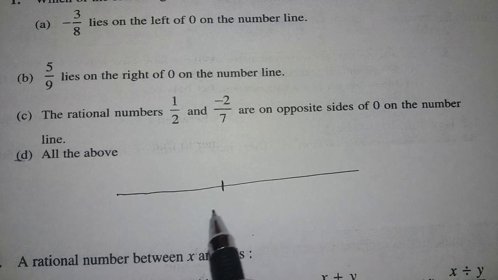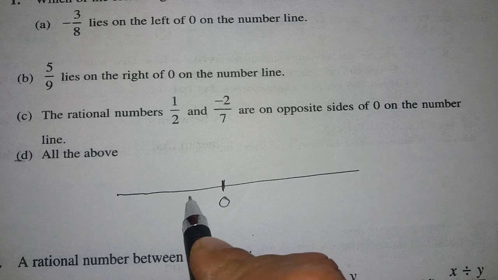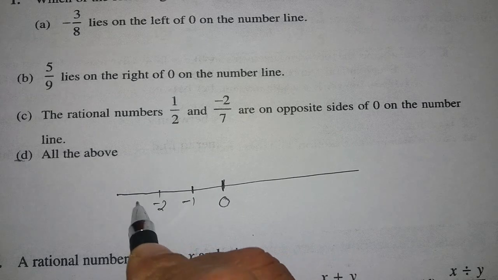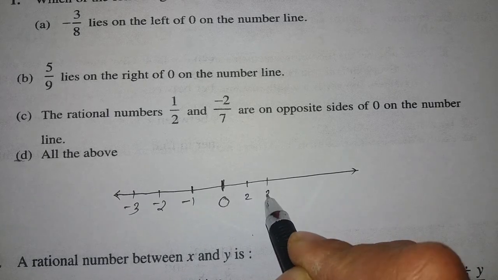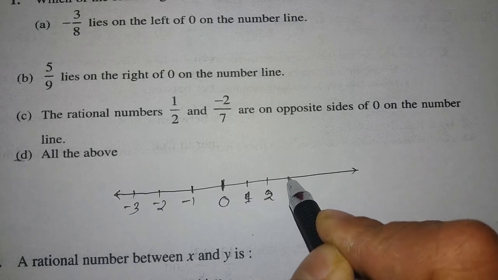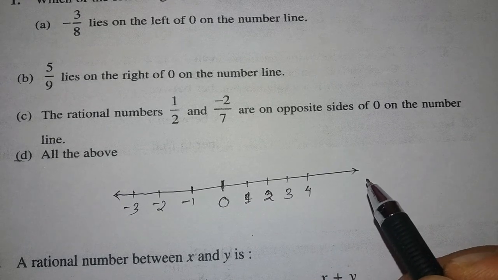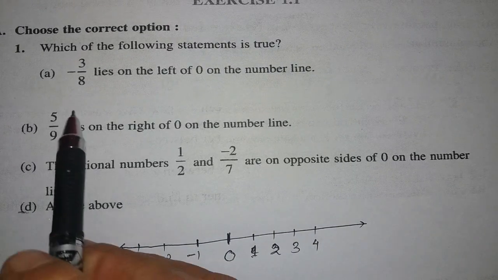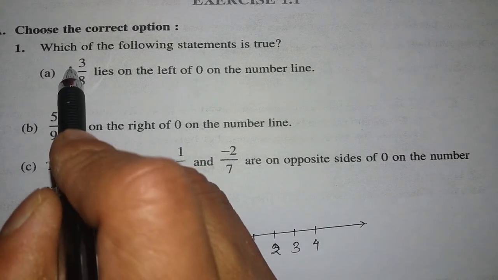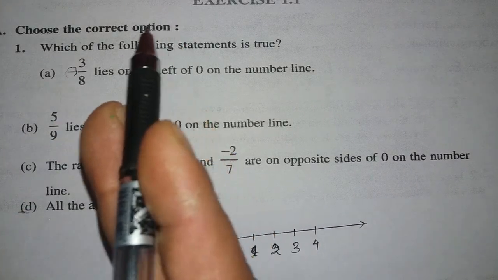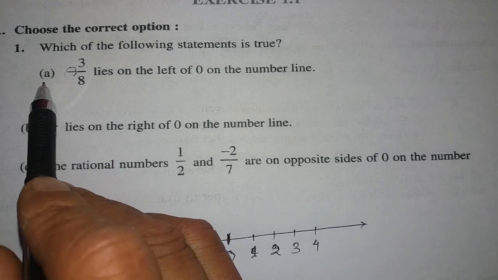Okay, on the number line, 0 is here. You know that on the left side it is minus 1, minus 2, minus 3 and so on. And on the right hand side you have plus 1, 2, 3, 4 and so on. So here let's see the first option. Now the first option says minus 3 by 8 lies on the left of 0. So here, because of this minus, we come to know that this particular number lies to the left of 0. So this statement is true.